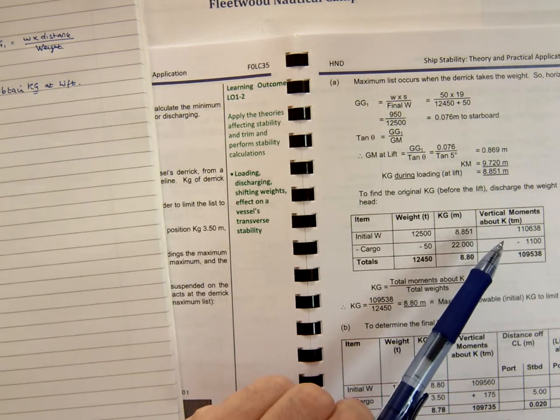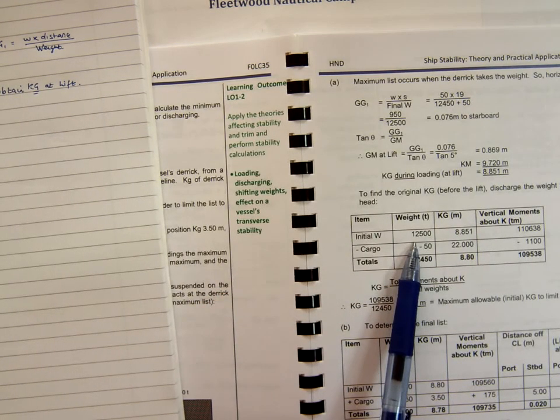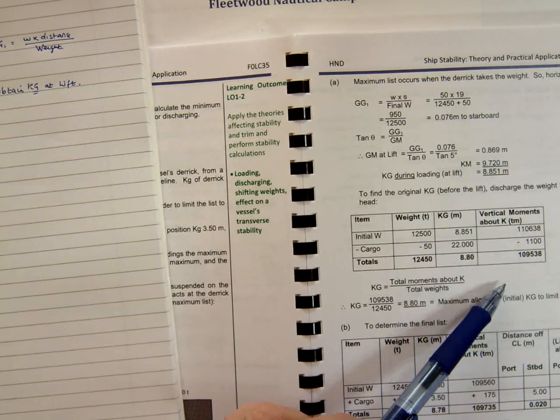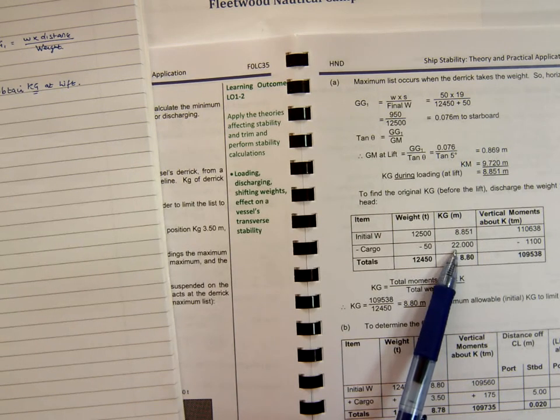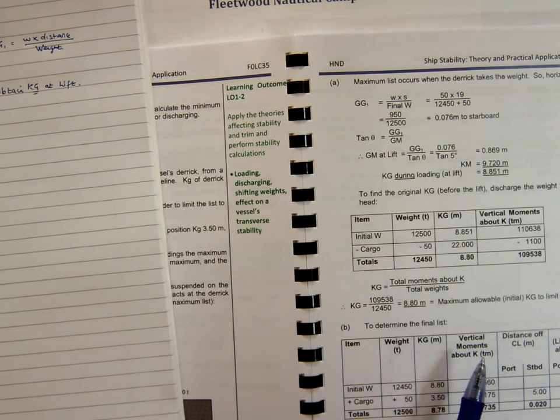So to obtain the original KG, all we need to do is work backwards. So at this point here, when the weight is 12,500, in other words, that we're holding the weight, our KG is going to be 8.851. So let's take it off the vessel. So we must subtract the 50 tonnes. Now you've got to be careful here, you must use a KG of 22 for the weight, because the moment the crane picks it up, the centre of gravity of the weight acts at the top of the crane. It doesn't matter how much up or down the wire on the derrick it is, its weight acts right at the top. So the KG is 22. So it's minus 50 at 22. Therefore we've got our moments and our weight, and we can work out our KG maximum allowable at the list of 5 degrees is 8.80.